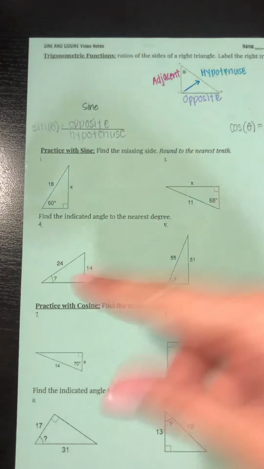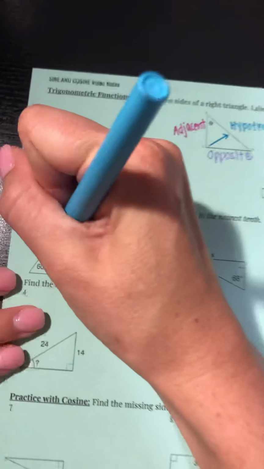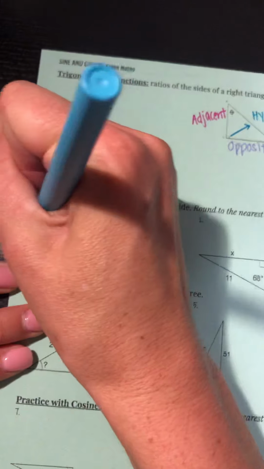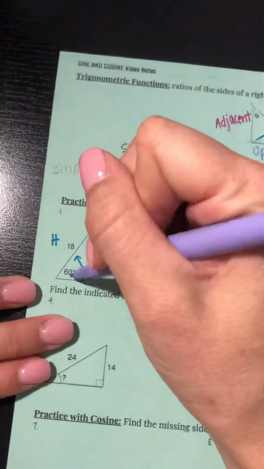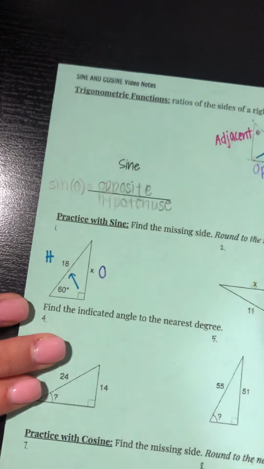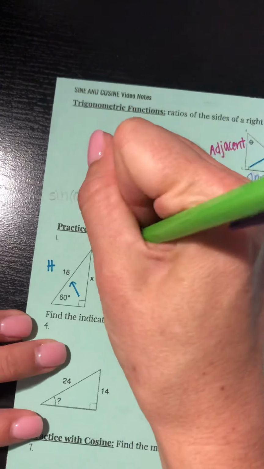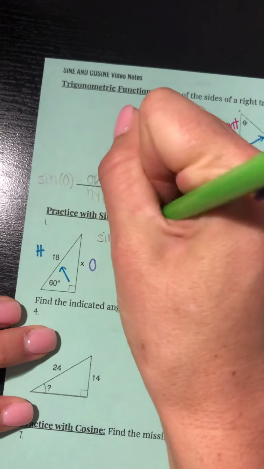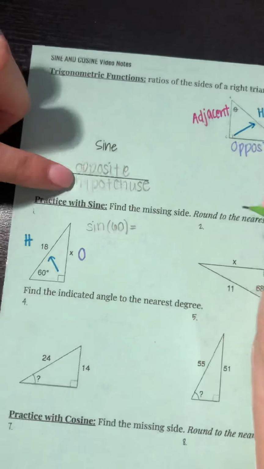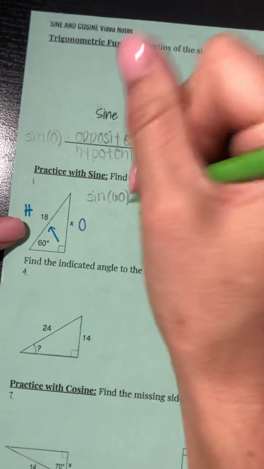So we're gonna go over sine first. So just like yesterday, the first thing you always wanna do is label your triangle so you know what's where. So this is our hypotenuse. And this is our theta, and since x is away from theta, we know this is our opposite side. So we're gonna set it up: sine of 60 is equal to whatever your opposite side is, which in this case is x, over your hypotenuse, which is 18.